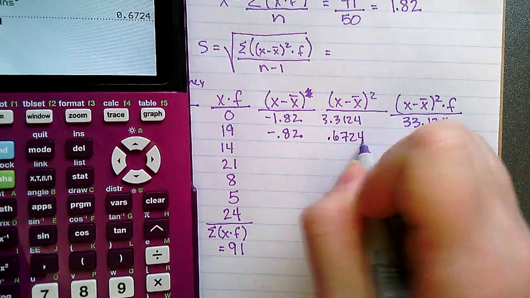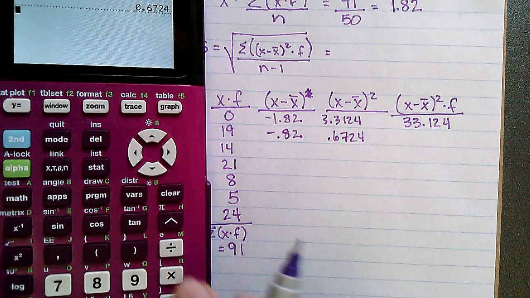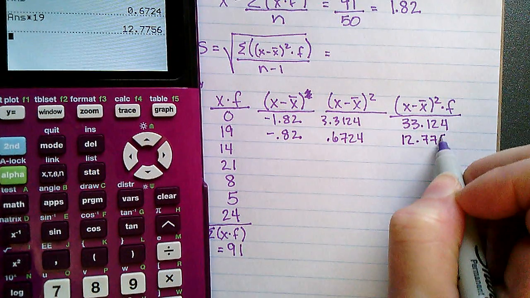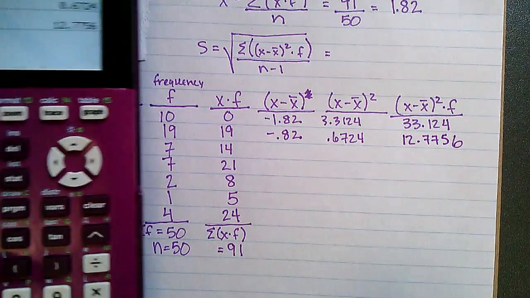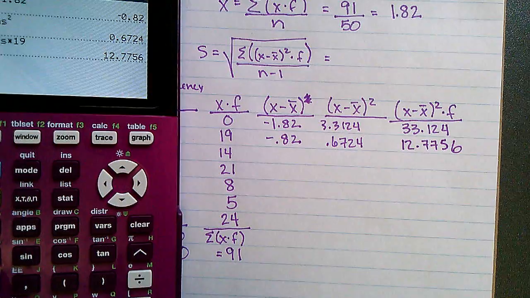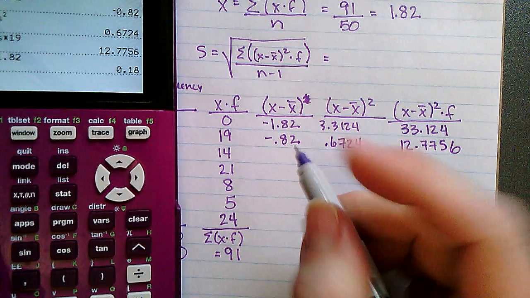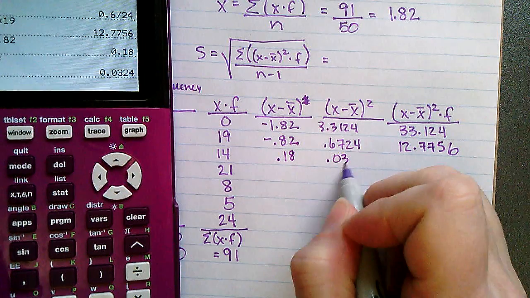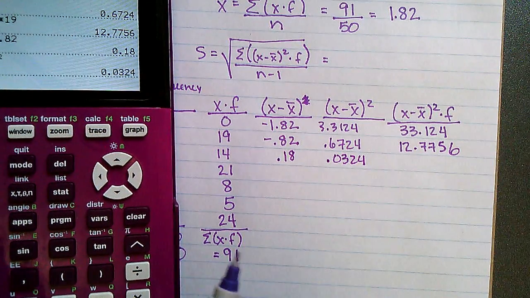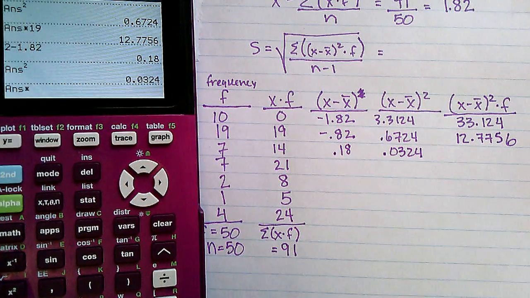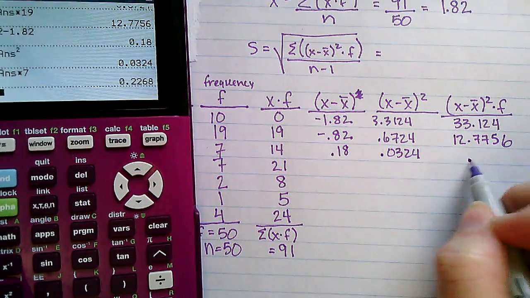0.6724. Now times the frequency of 19 gives me 12.7756. And then we keep on going. 2 minus 1.82, 0.18, square that, 0.0324 times the frequency of 7, 0.2268.